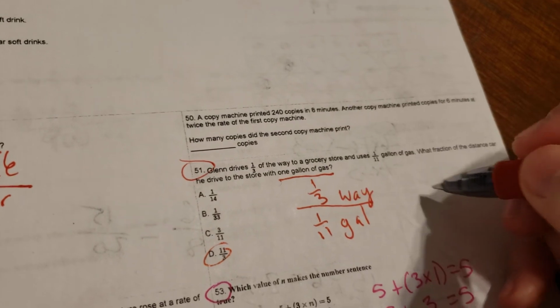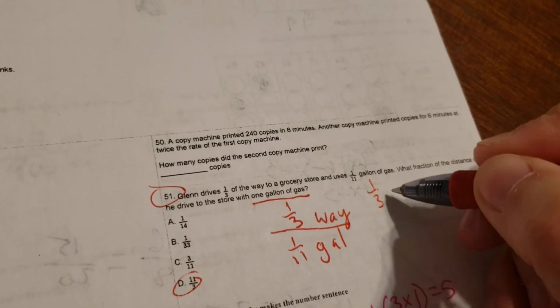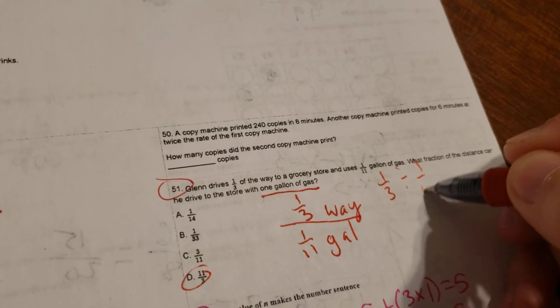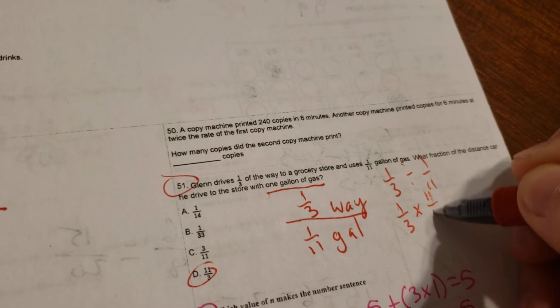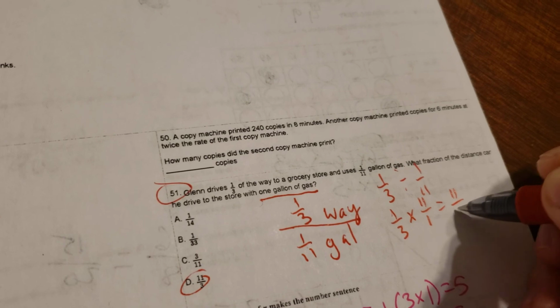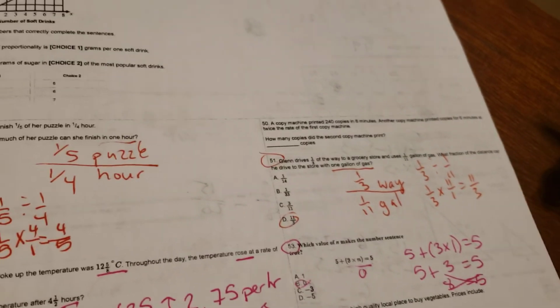Yep. And double check it. 1/3 divided by an 11th is going to be 1/3 times 11 over 1, which is 11/3. Yep, that is it. That's all you do.